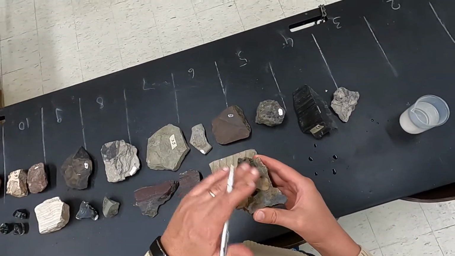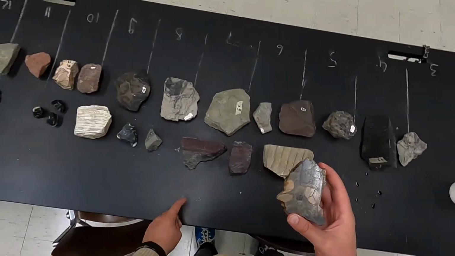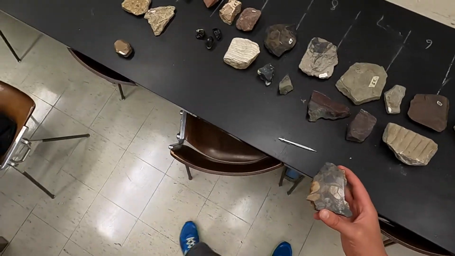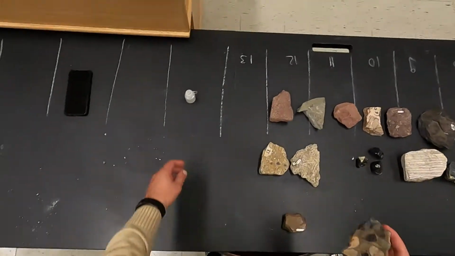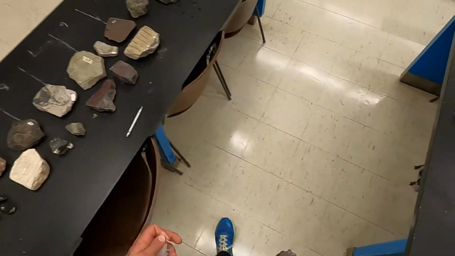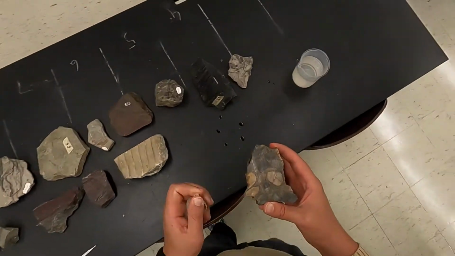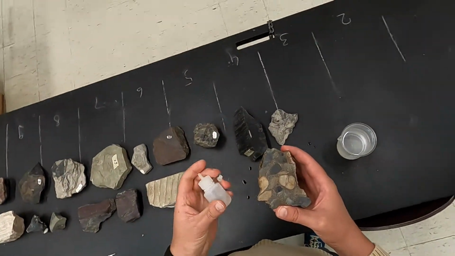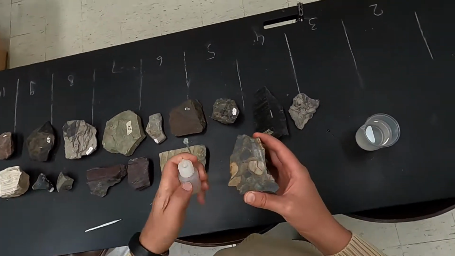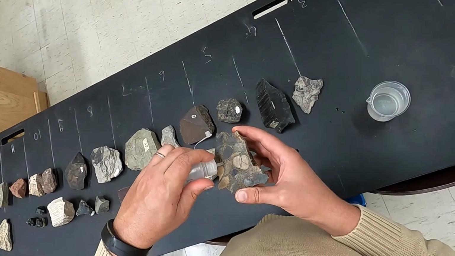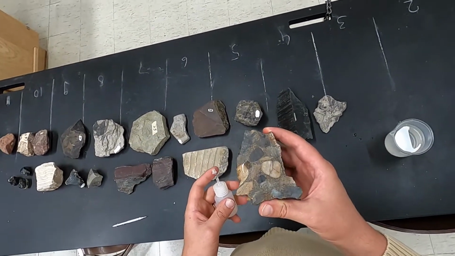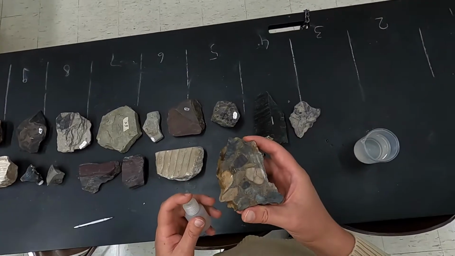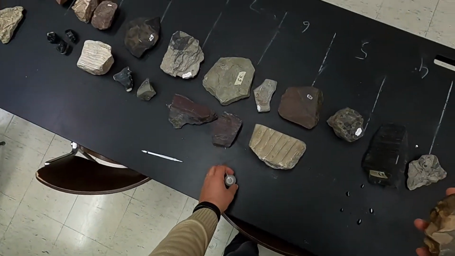So to work on the matrix of this rock, we have to use acid so that we can understand the composition of the cement. Of course, if it does fizz, you can recognize some of the mineralogy. But as I was expecting, in this case, there is no fizzing at all.